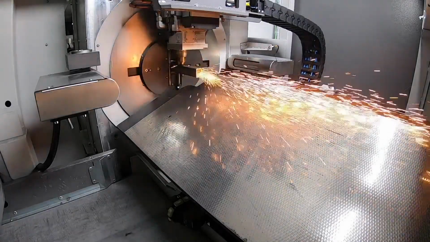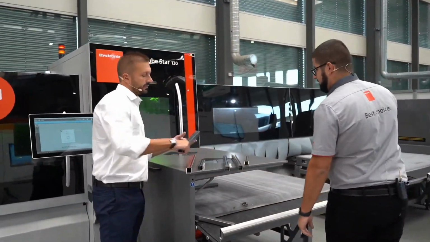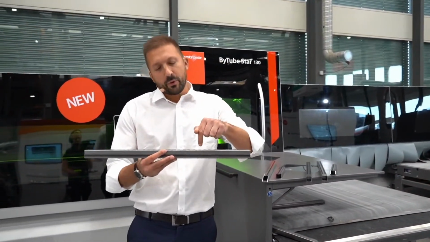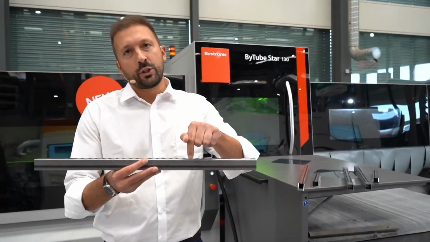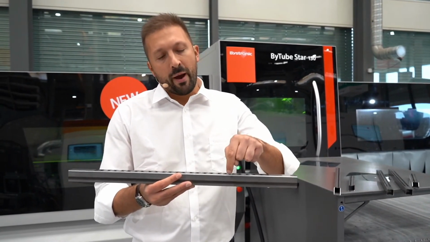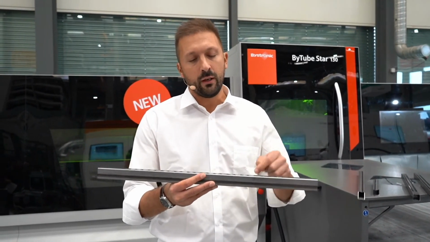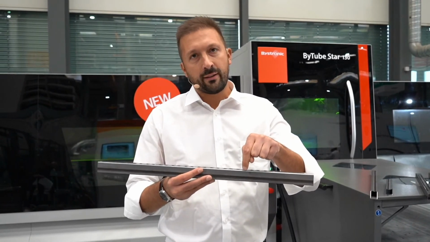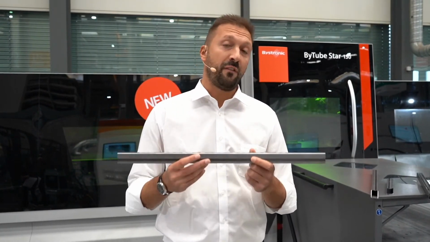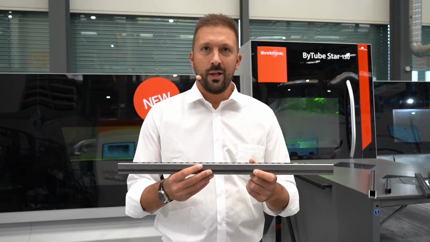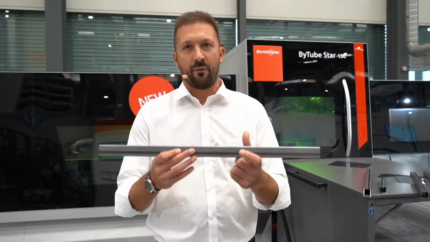And not only this, so sweet cut, that, like Nicola said, is the possibility to travel the head on the tube for 30 millimeter. We can either achieve high quality by moving the head only with the tube still, or we can interpolate head and tube together to achieve a much higher cutting speed, up to 50% in the best condition. This is the quick cut in the so-called performance mode.